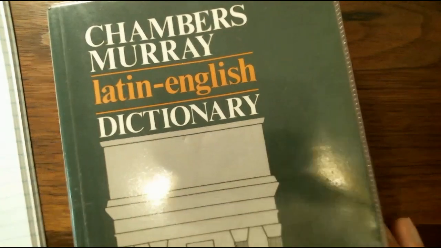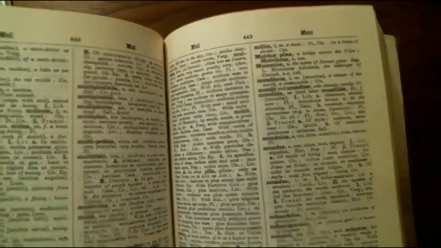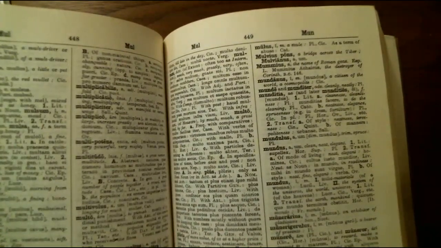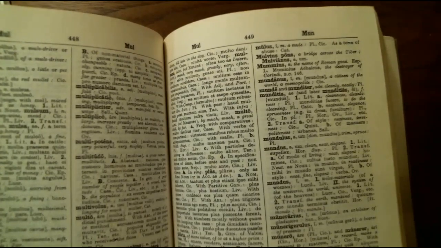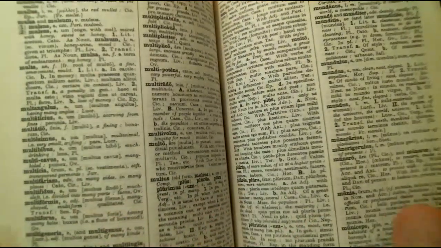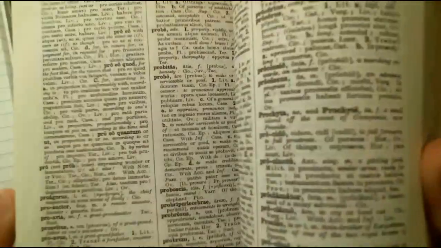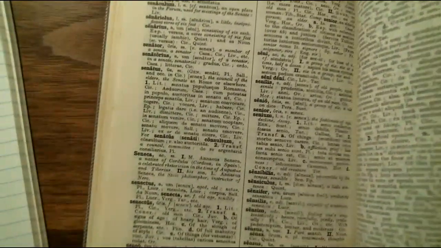But let's look at senectus, right? So let's look this up, and this is another reason I really like this dictionary. I'll show you quickly. All right, so we'll look up senectus. Okay, so here we go.